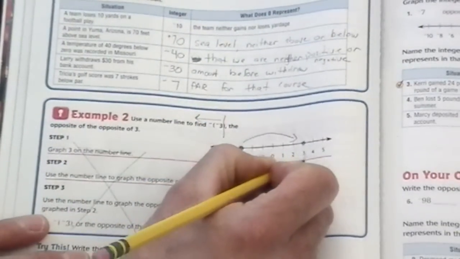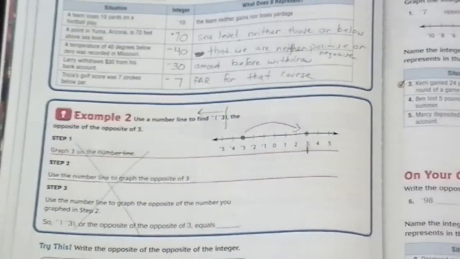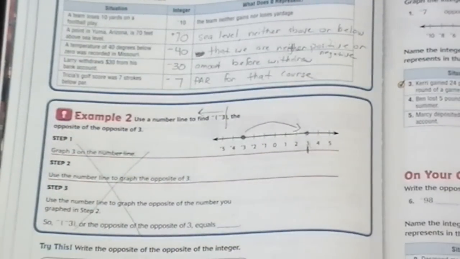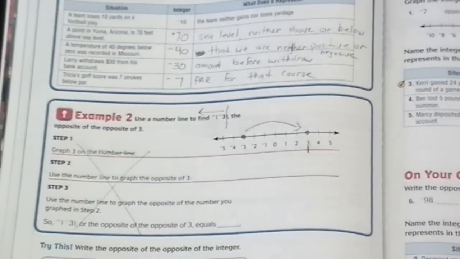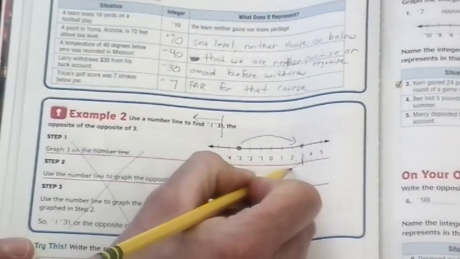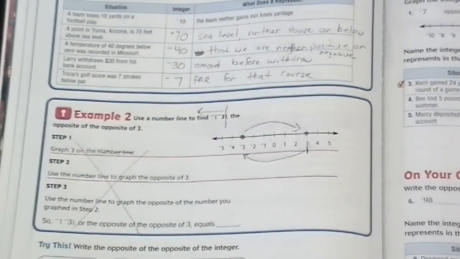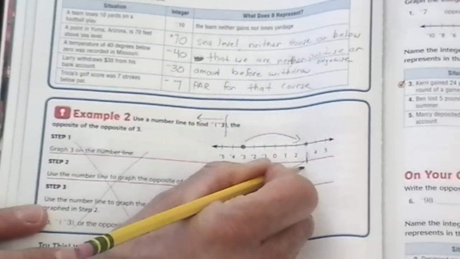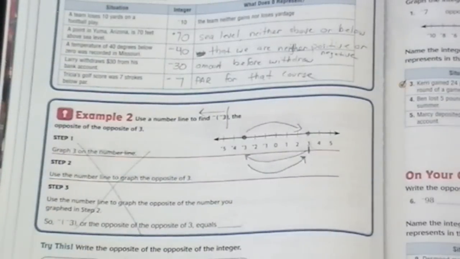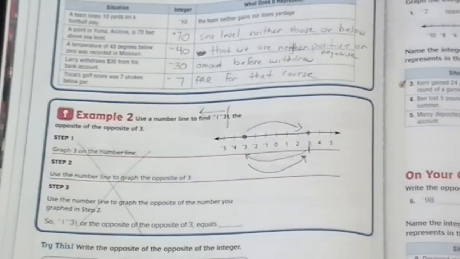The second part of the problem says the opposite of the opposite of 3. Now watch what happens when we do this. We're going to start with 3 here on my number line. So now we have to find the opposite of 3. This is so ridiculous, it drives me crazy. Here's the opposite of 3, which is going to be negative 3. And then we have to find the opposite of that, and it's going to take me back to 3 again.